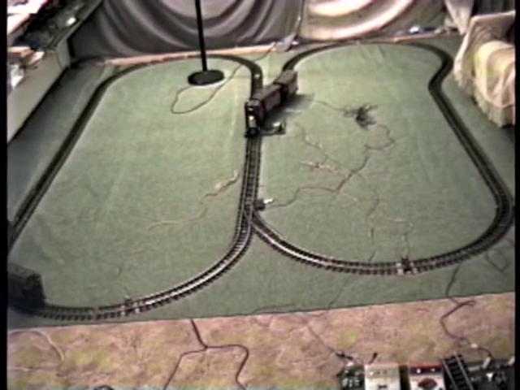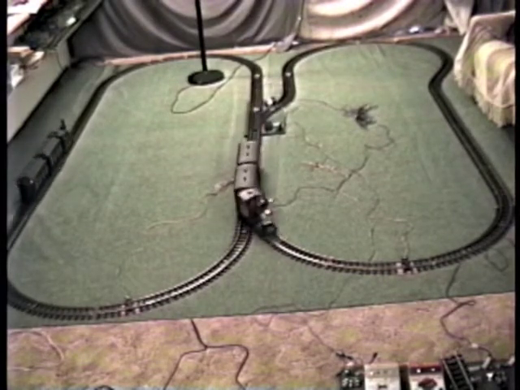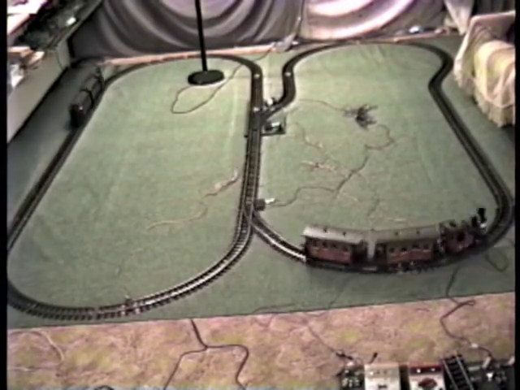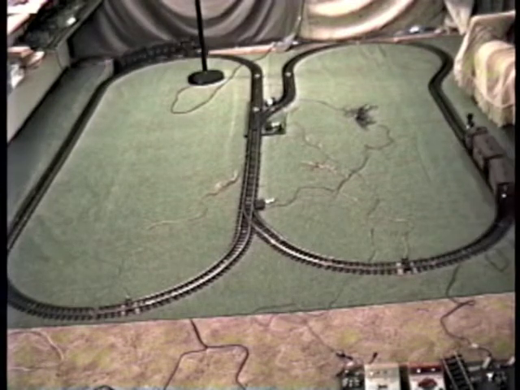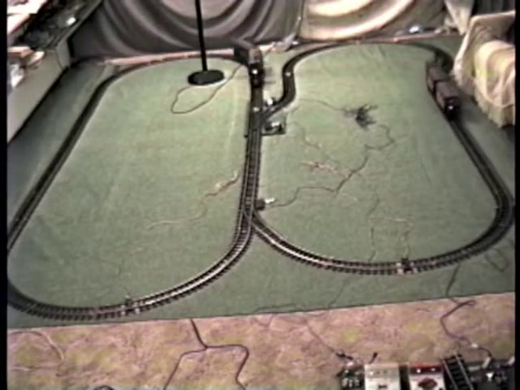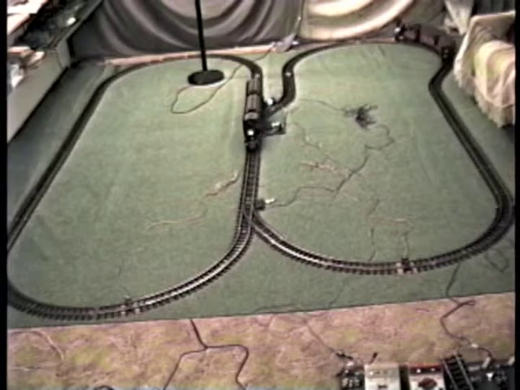Notice now the trains aren't swapping sides anymore. Each train is staying on its own route. The green train is staying on the left side as you're looking at it, and the red train is staying on the right side as you're looking at it.